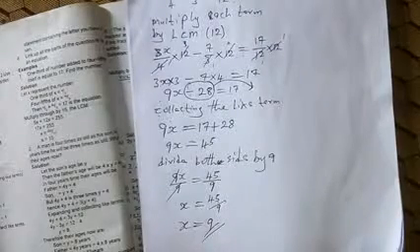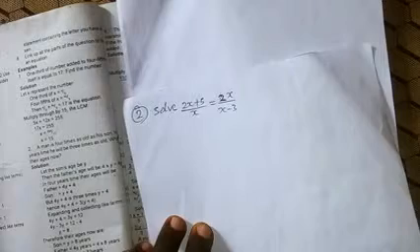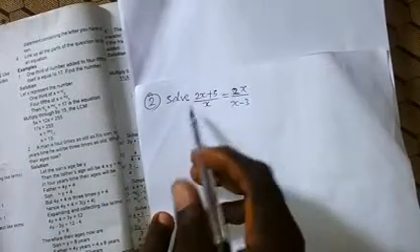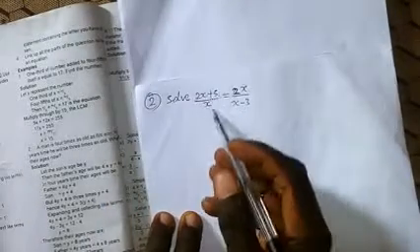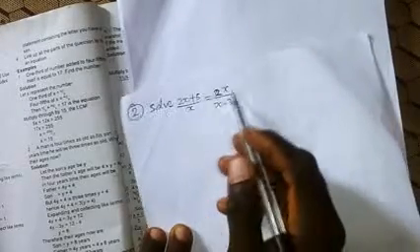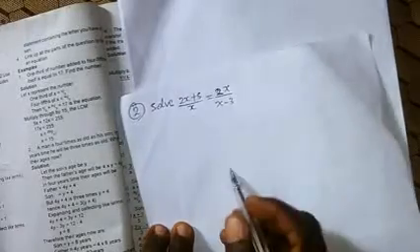Yes, this is it. So let's take another more complex example. Assume we are given this equation as equation 2. Solve (2x + 5)/x = 2x/(x - 3).